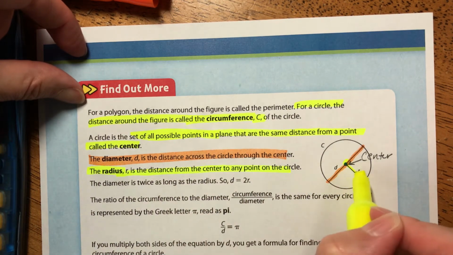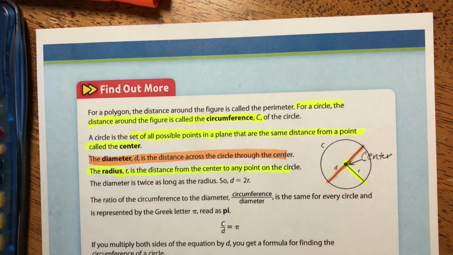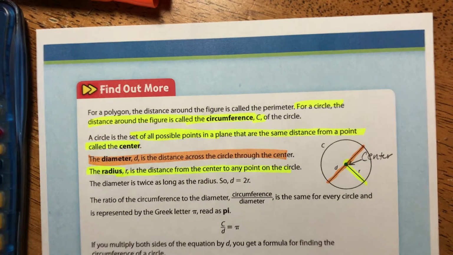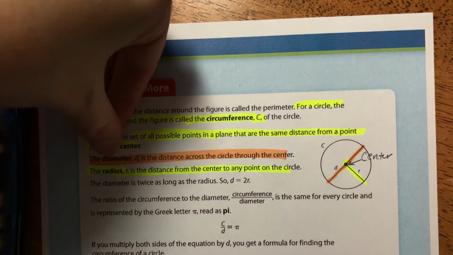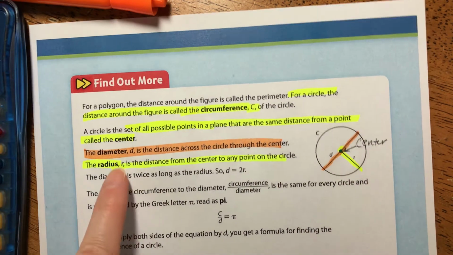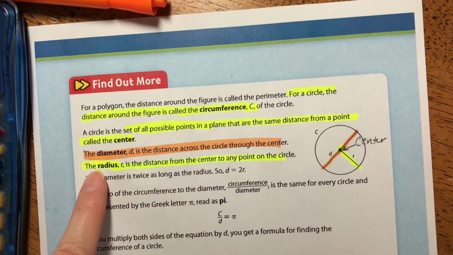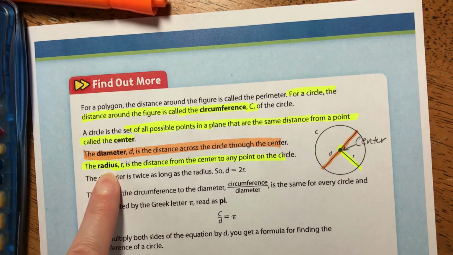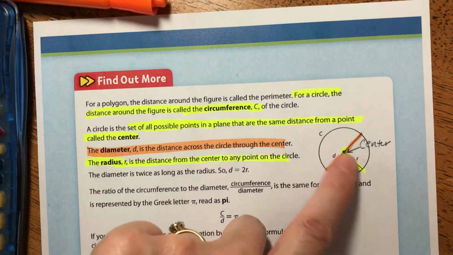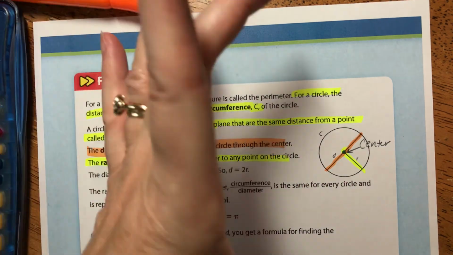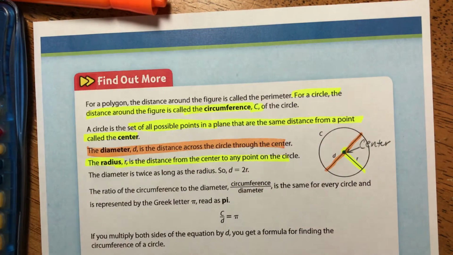This is the radius. Okay, radius goes halfway across, diameter goes all the way across. Diameter has more letters, so it's longer. Radius has, right, fewer letters, 6, 3, 4, yeah, okay. So it's shorter. That's how I remember. Diameter goes all the way across, radius goes halfway across.